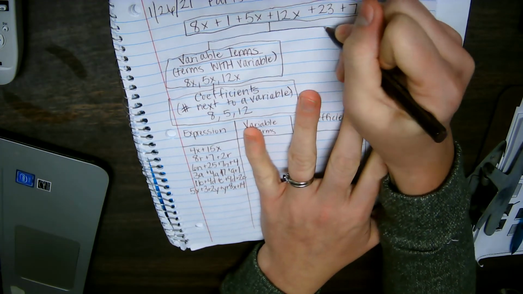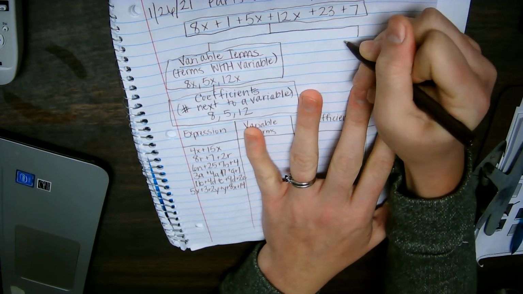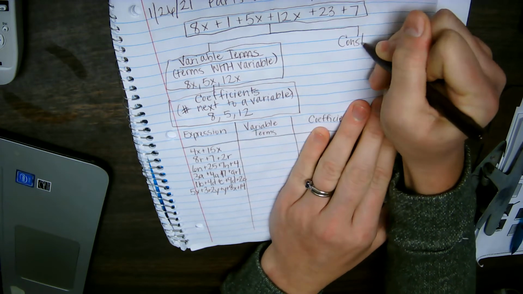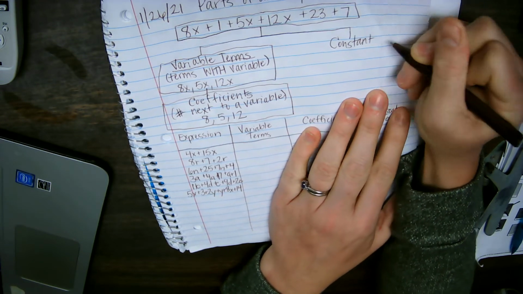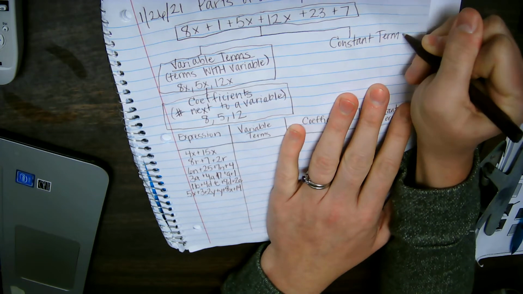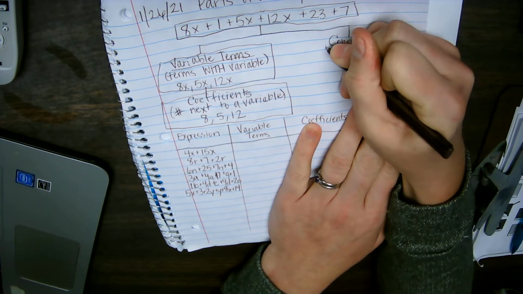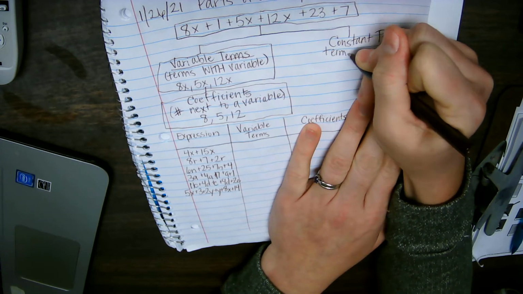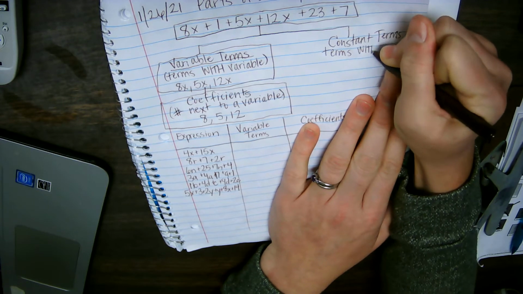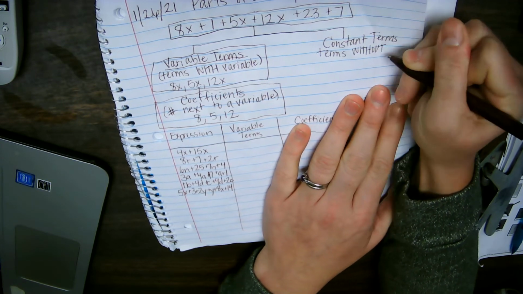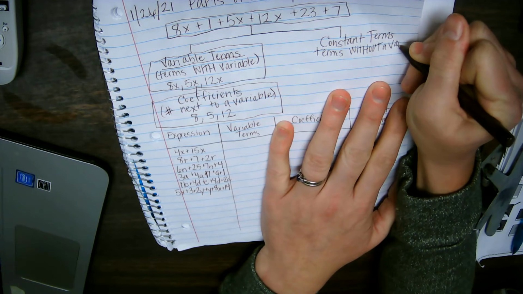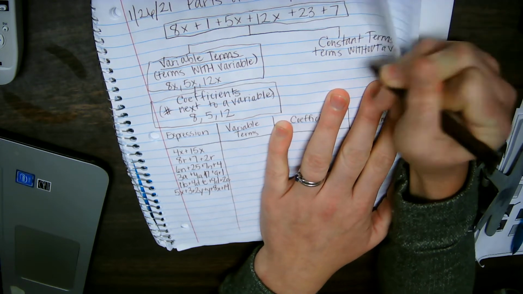Now, the other thing that we have besides variable terms are constant terms. So these are the opposite of our variable terms. They are terms without a variable.